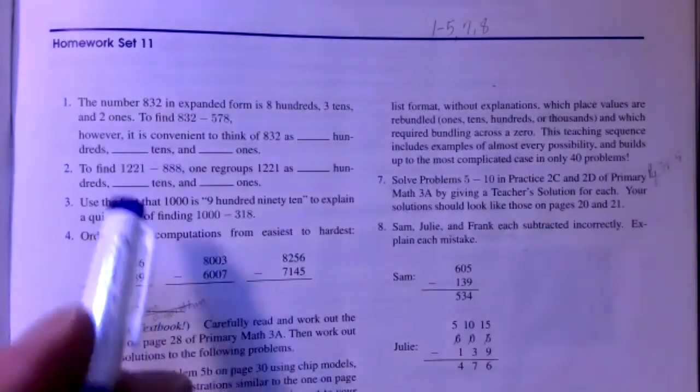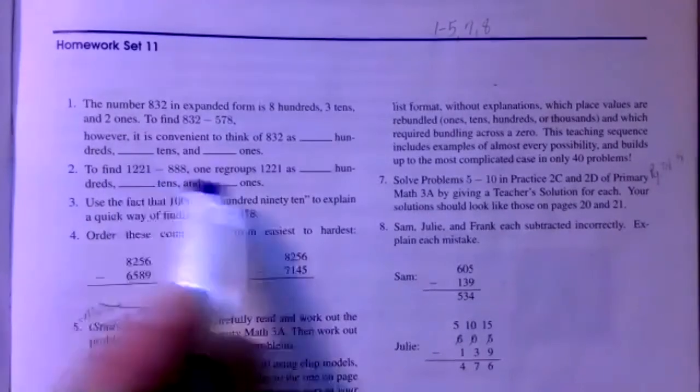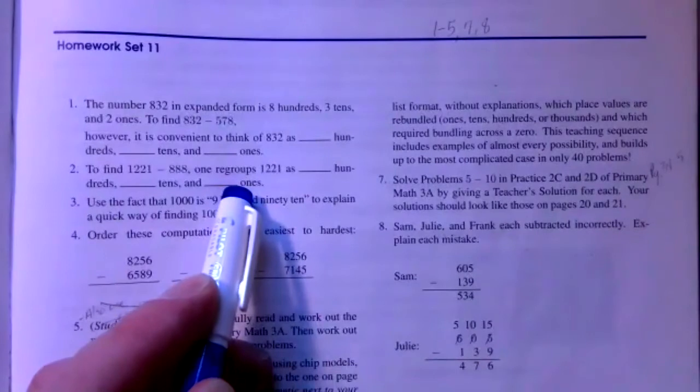11. You got 11. Okay, remember, we're not going to have 12 because we already took away one of the tens and traded it in for 10 over here.